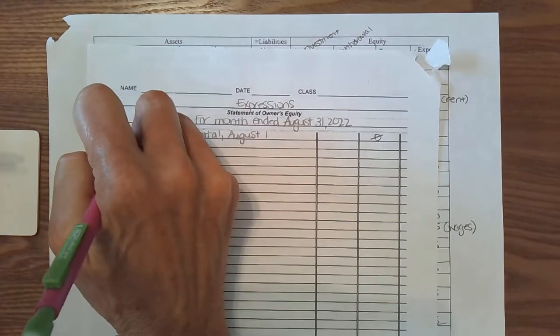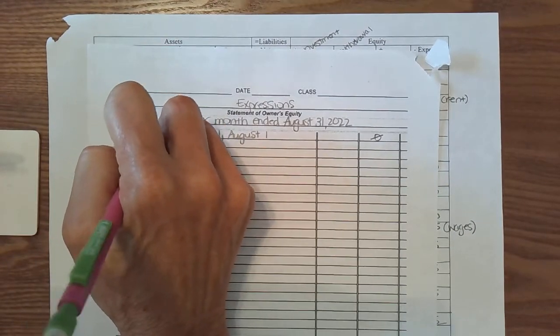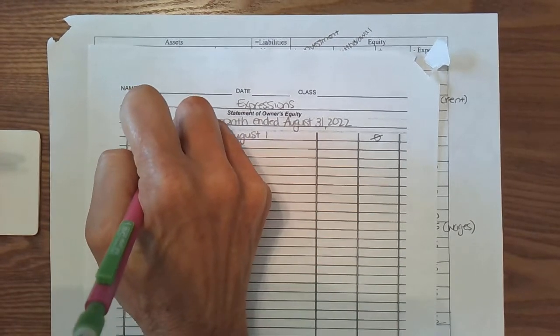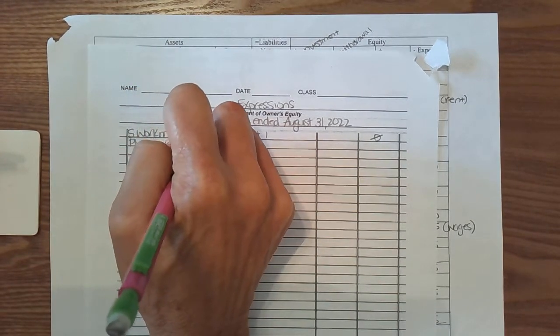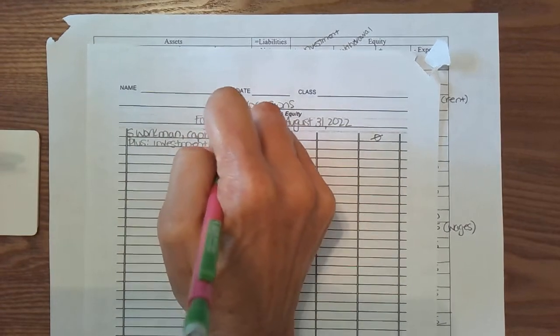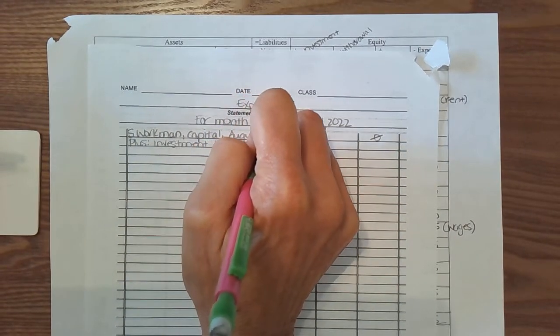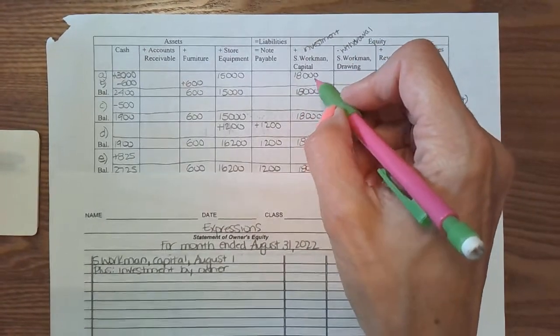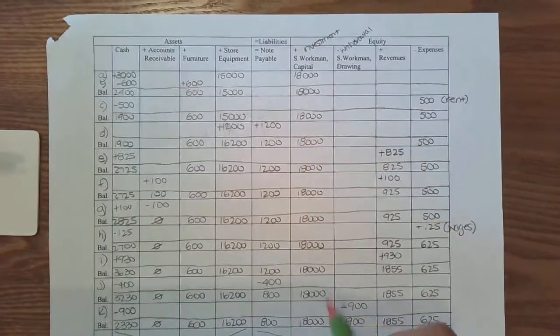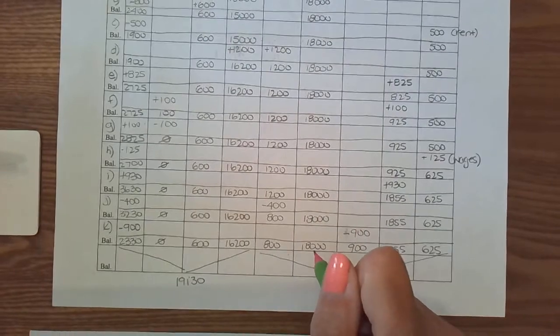On the left, we're going to write plus with a colon, investment by owner. Now our investment by owner, you're going to look in your accounting work, capital column, and we had 18,000.